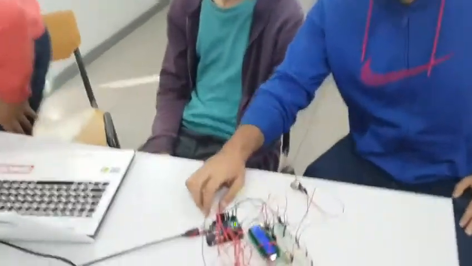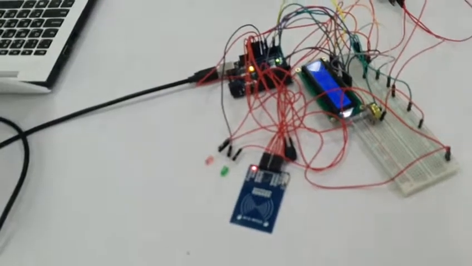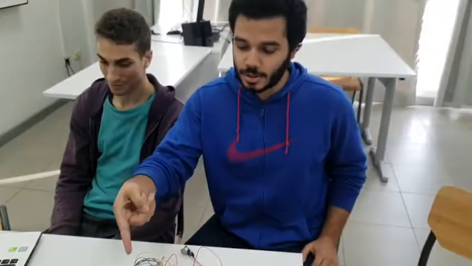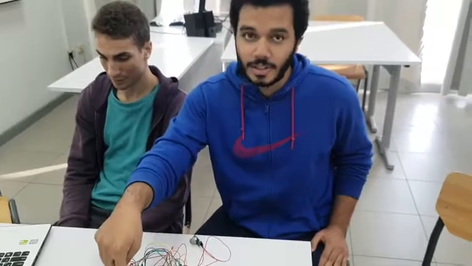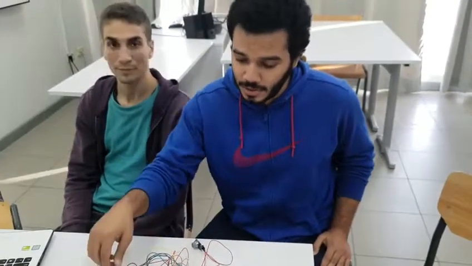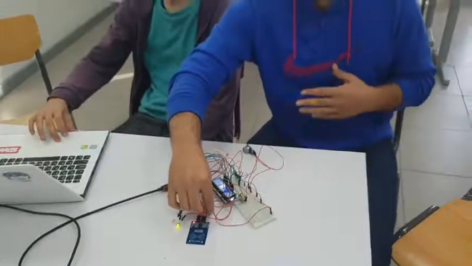So we will see now. And the buzzer turns on, and the green light turns on also, indicating that the door is open, so that every student can leave the room now due to the smoke.